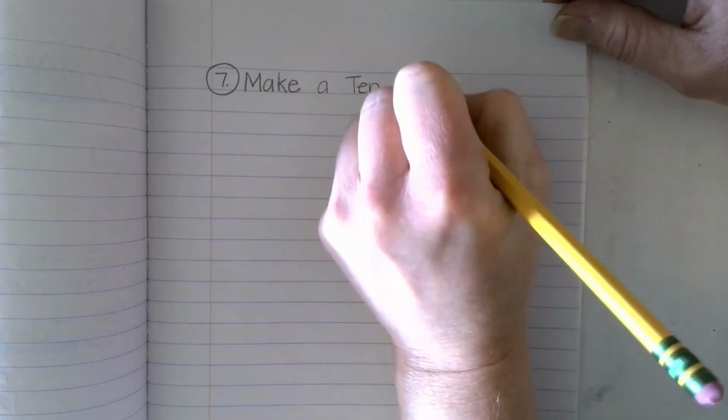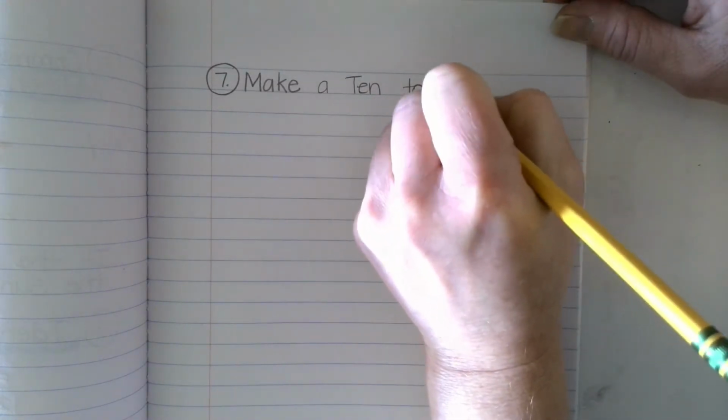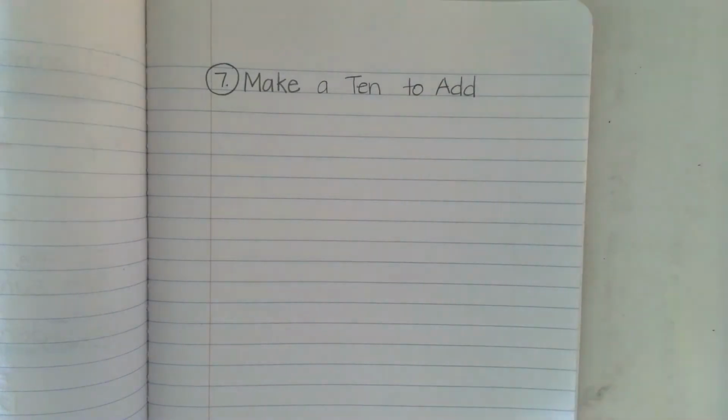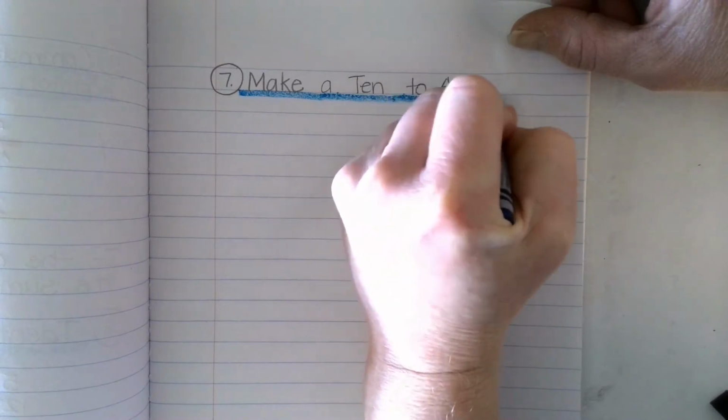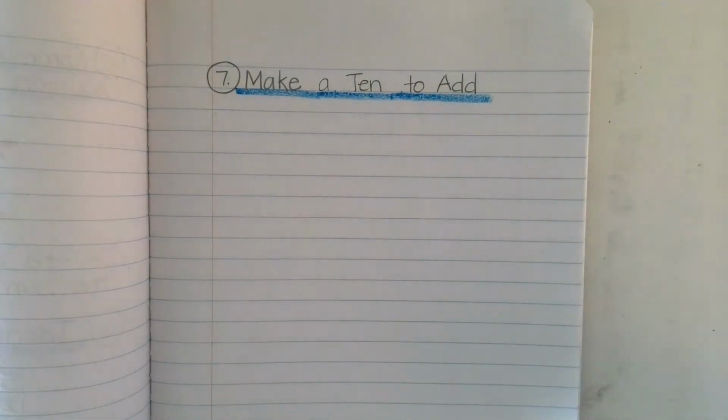Make a 10 to add. Move that down so you can see it. Actually, maybe I'll adjust this a little bit. Okay, that's better. Make a 10 to add. Make a 10 to add. It's easier to add when we make a 10. So I'm going to underline that in my blue. It's our 7th strategy.